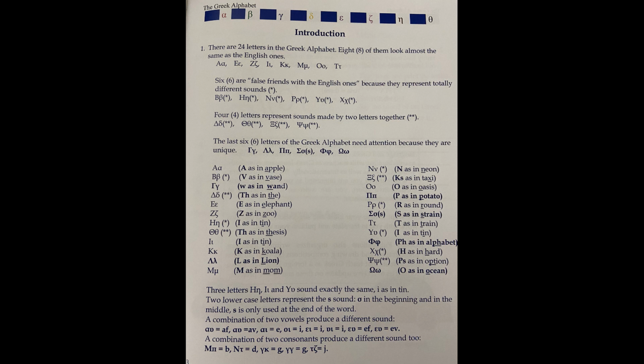S. We have two lowercase. The normal S for the English alphabet goes only at the end of a word when you need to put an S. When you pronounce the S and you need that sound, it's the normal English S. But when you have this sound in the beginning of a word or in the middle, then you write something that looks like an O plus a little line on the top. So this one is the sigma.